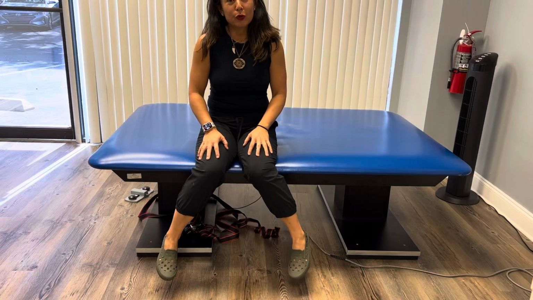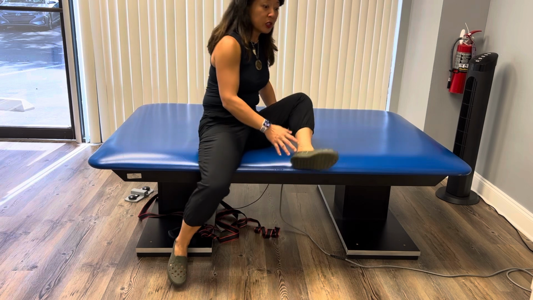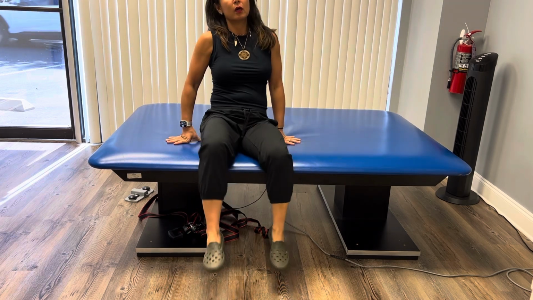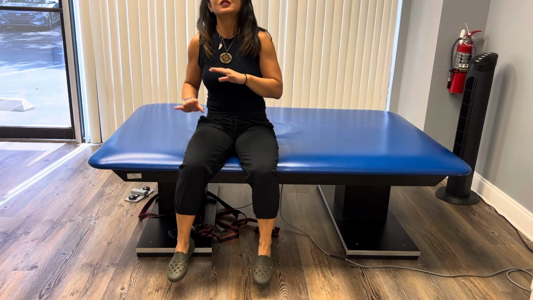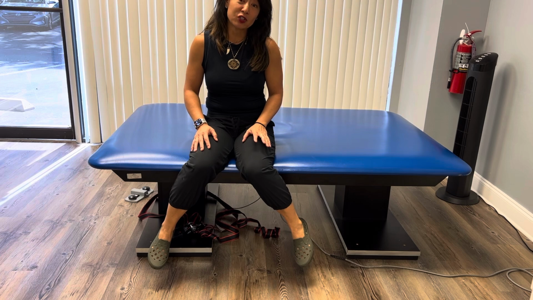Hip internal rotation. We live in a world of hip openers, and so we spend a lot of time opening, pigeon, open. And that's fine and dandy. We still need to do it. The problem is that we're losing internal rotation.